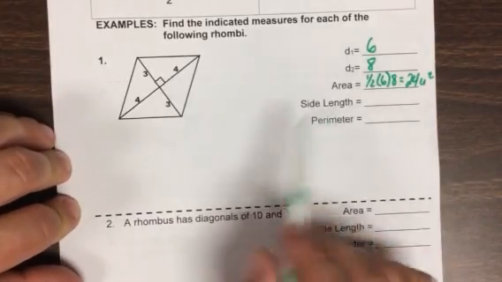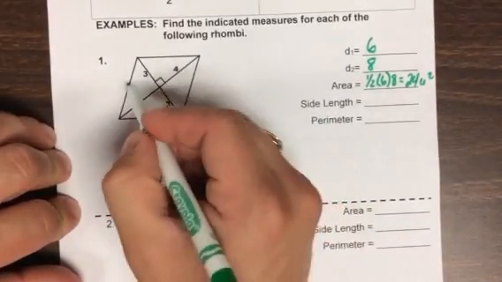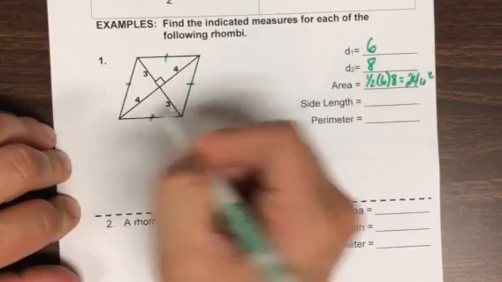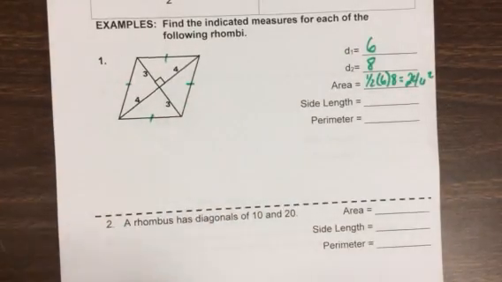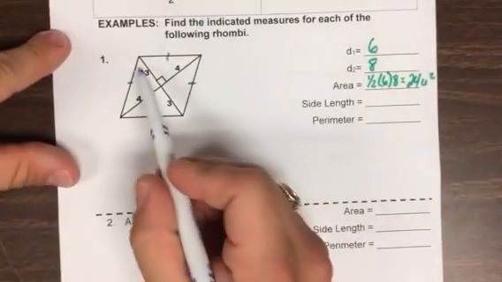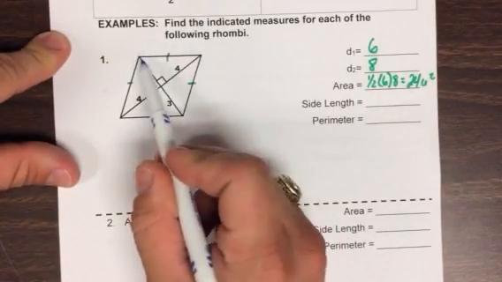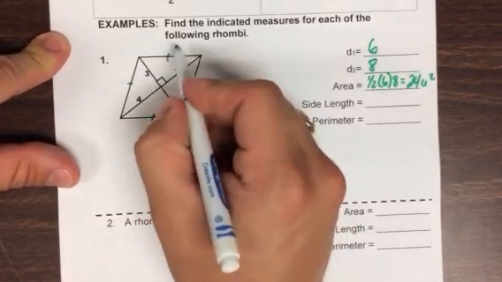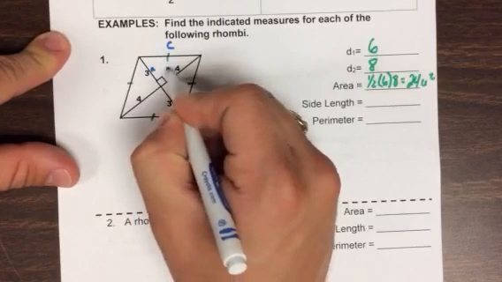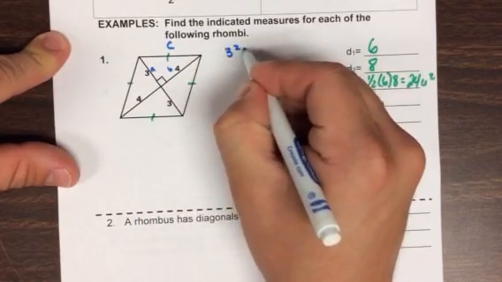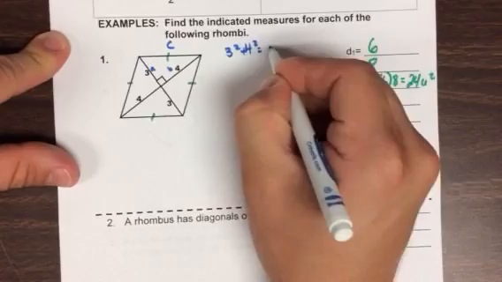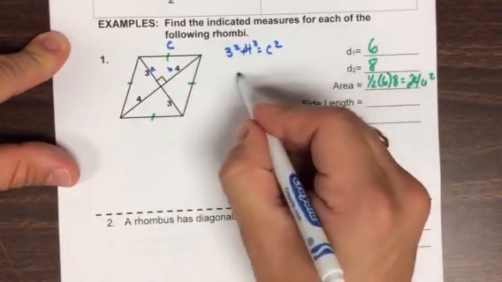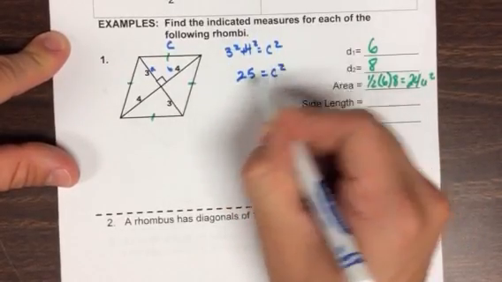The next piece, need to know a side length. Now what we know about a rhombus is that all four sides are congruent, but we're missing the important piece. So just like we've been seeing a lot lately, we have a right triangle here where our edge would be C and I've got A and B. So I'd say 3 squared plus 4 squared equals C squared, which when you go through the work, is 25 equals C squared.